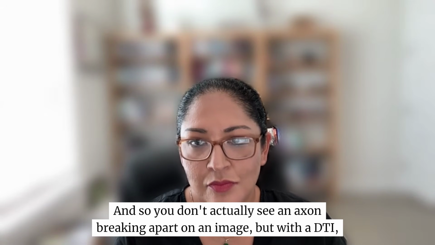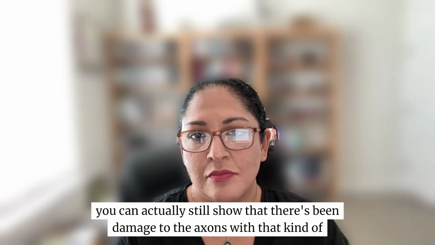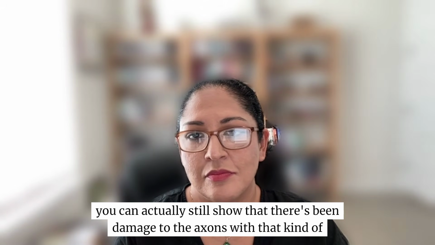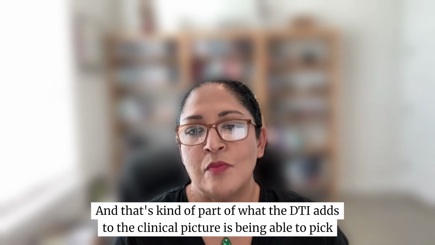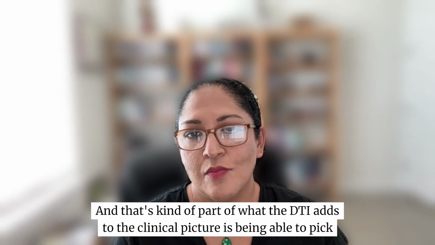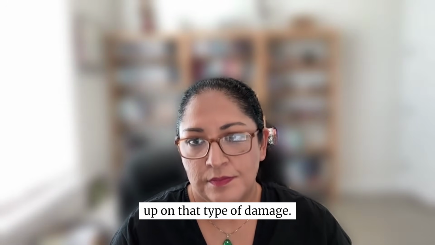And so you don't actually see an axon breaking apart on an image, but with a DTI, you can still show that there's been damage to the axons with that kind of twisting, shearing force. And that's part of what the DTI adds to the clinical picture, being able to pick up on that type of damage.